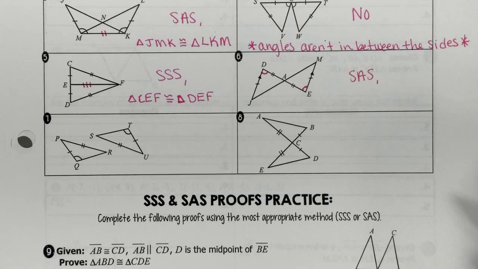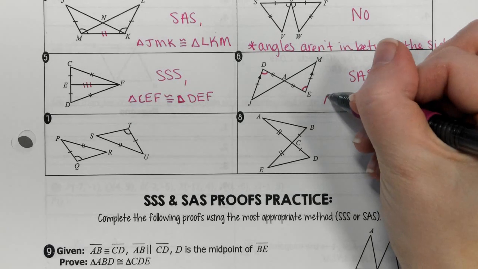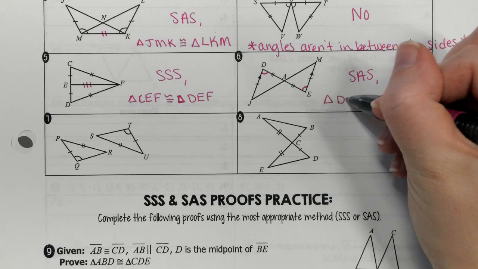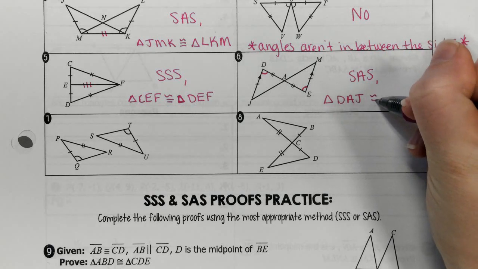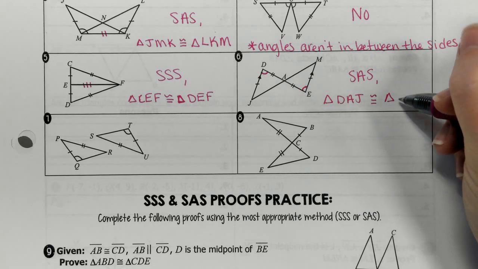And then you can write your congruency statement. So if you start your first triangle as DAJ, your second triangle would have to be in the order EAM.